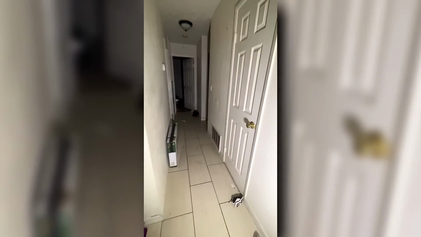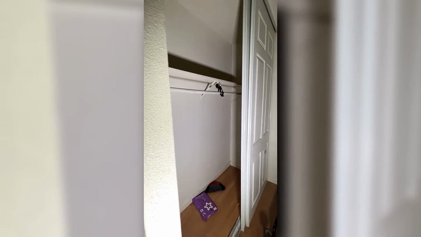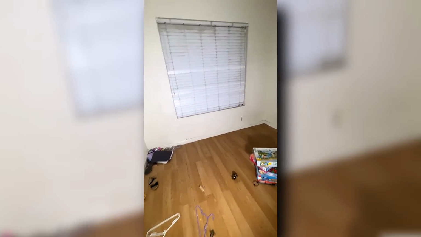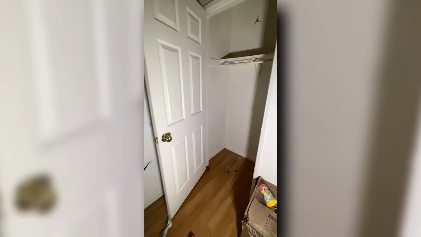Check out the hallway and the rooms. It's the hallway. Bedroom number 1. Got the closet empty. Okay, it's room number 2. Same thing, the closet's empty.